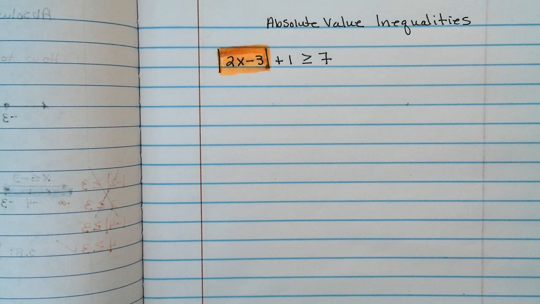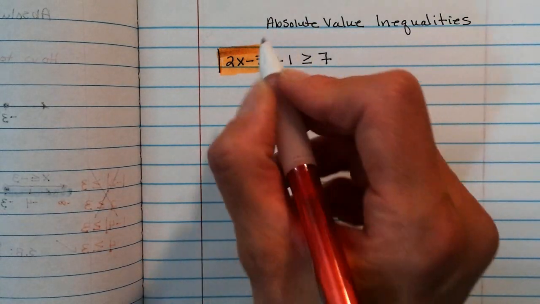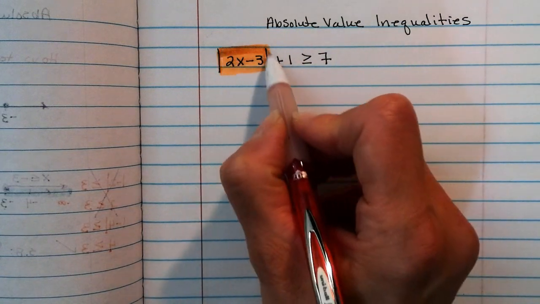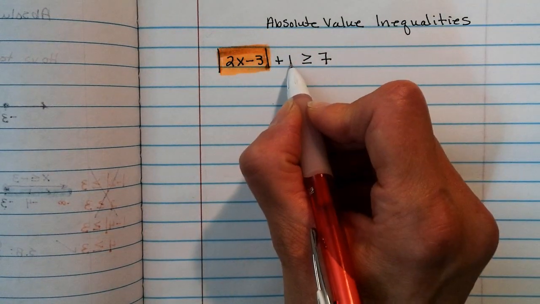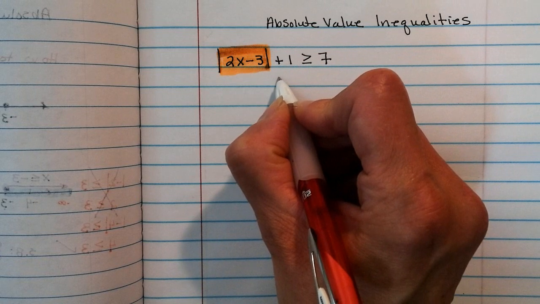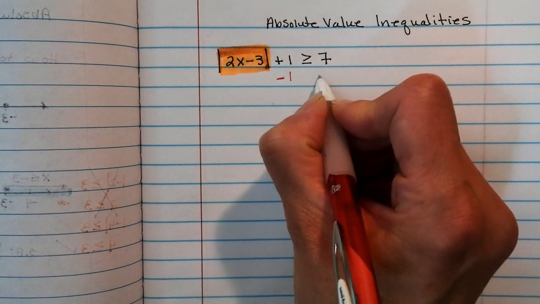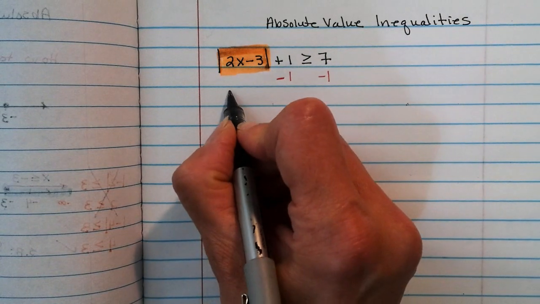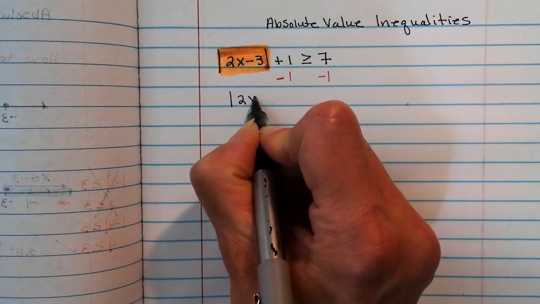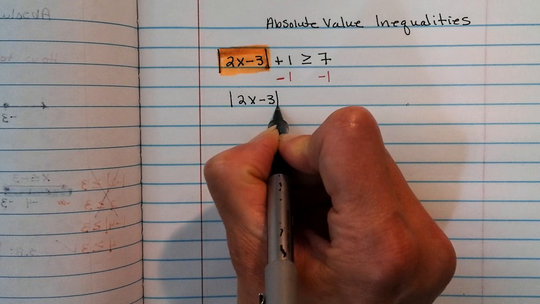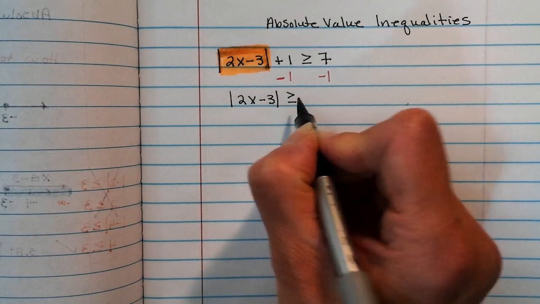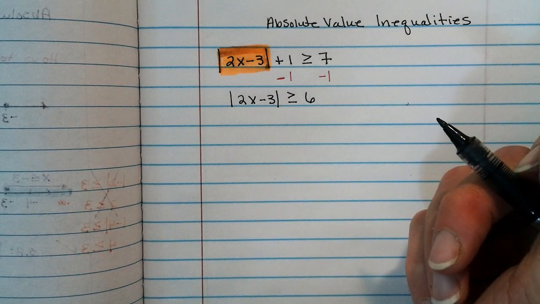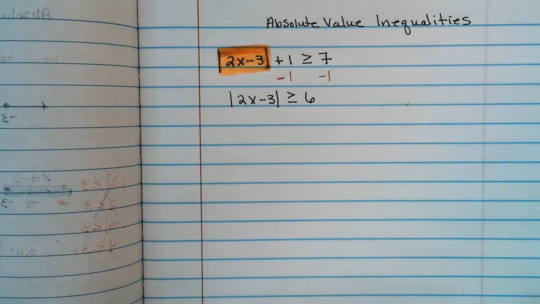And the other thing I might note is that when I read this, I have to wait until I get the absolute value by itself, which means I need to get rid of this first. So let's go ahead and subtract 1 from each side of the equation, and then that gives me my absolute value of whatever's inside is greater or equal to 6. Okay? So it's greater or equal to 6.